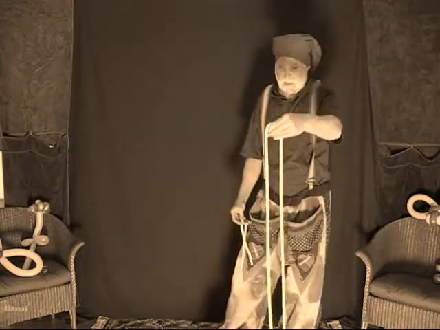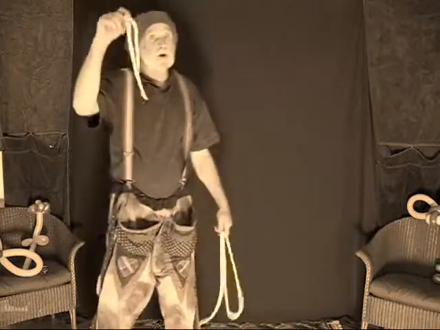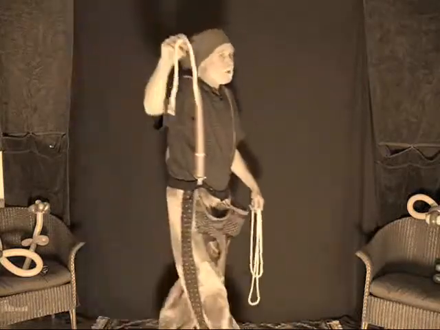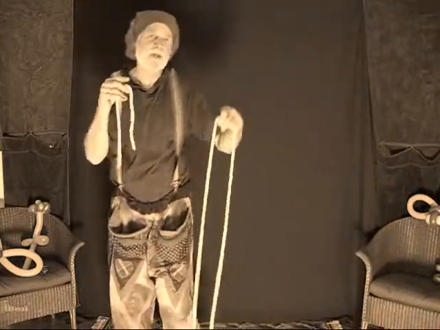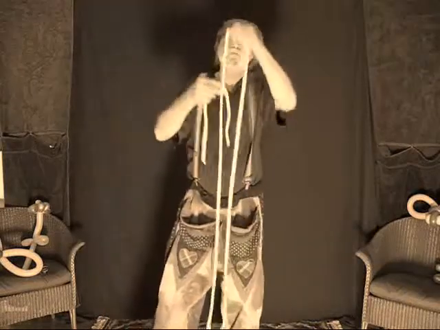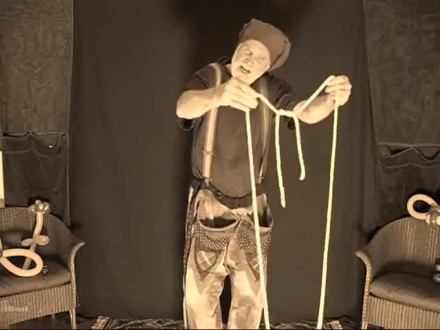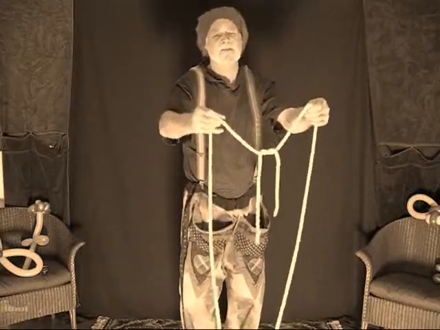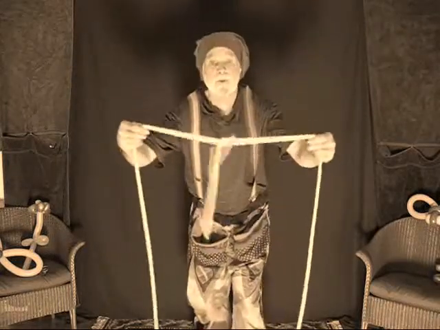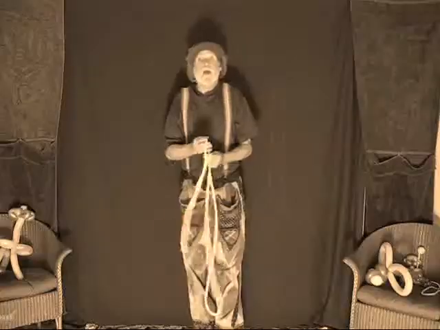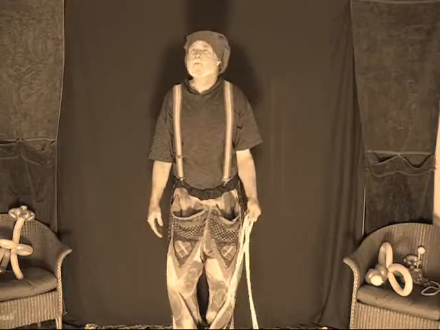So, on the one hand, I have a rope with no ends, and on the other hand, two ends without a rope. So, if I take these ends and I lay them on the rope, I mean, everything kind of looks normal, doesn't it? And if I pull apart nice and slow, it is.